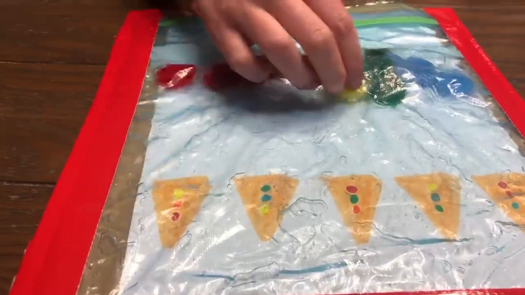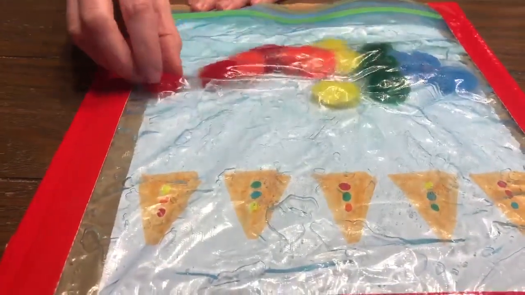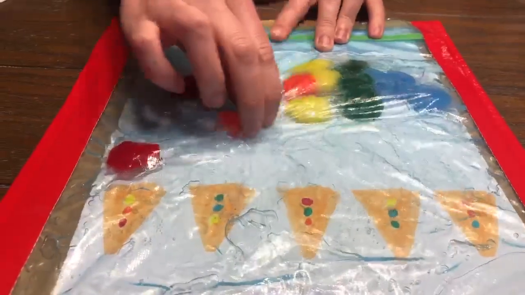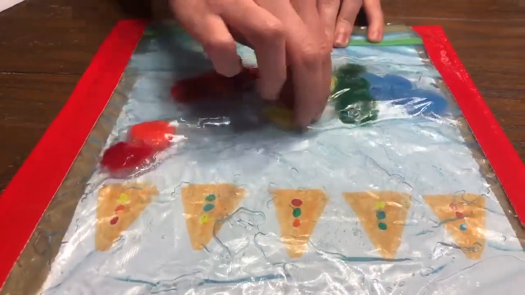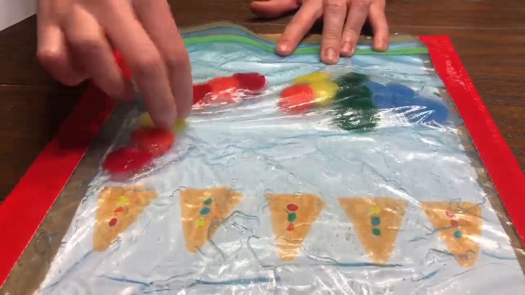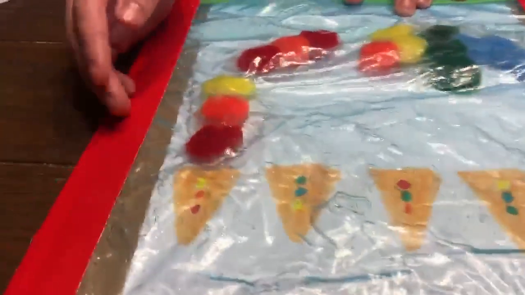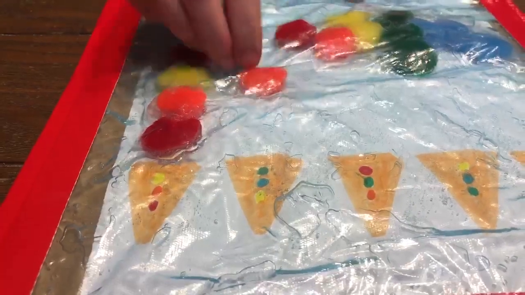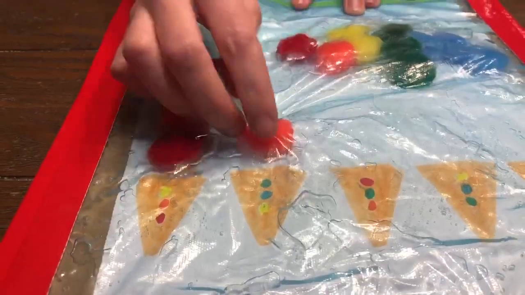So on this cone, the child would line up a red, then an orange, and then a yellow. So all these skills help benefit handwriting skills, under fine motor.